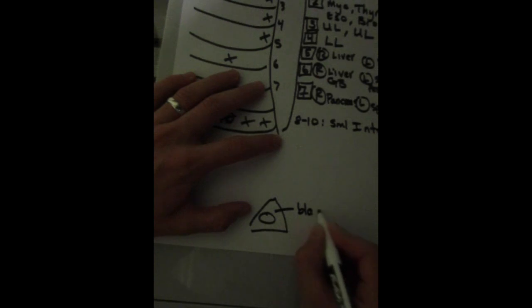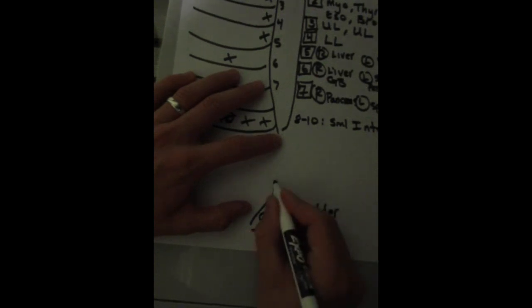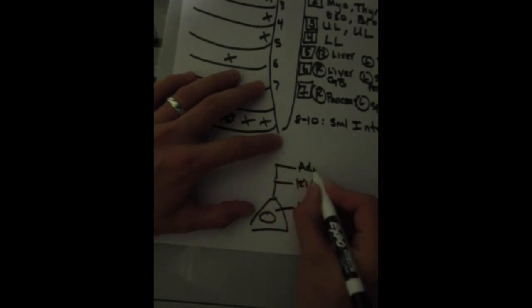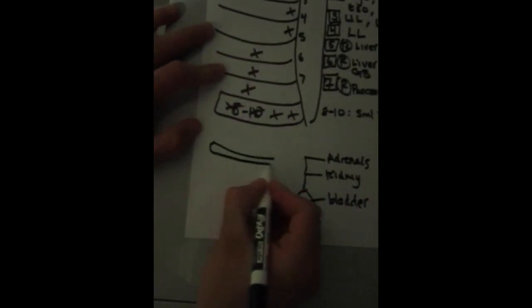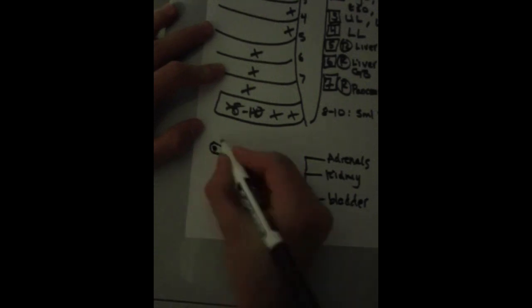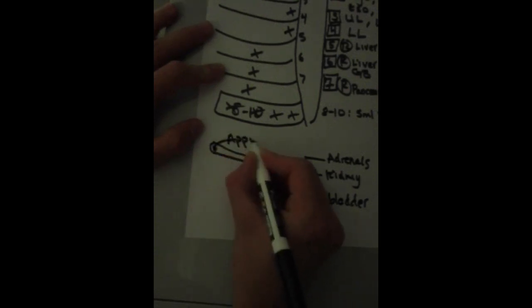And this point is kind of all along this 8 through 10. If you hear anything 8 through 10, think small intestine. Now we'll move down to the umbilicus, and then this triangle area around it is all going to encompass the bladder. 1 inch up, 1 inch to the right, kidney. 2 inches up, 1 inch to the right, adrenals. Now, coming off the 12th rib, little fun point that examiners love to test, appendix. And that is our anterior points.